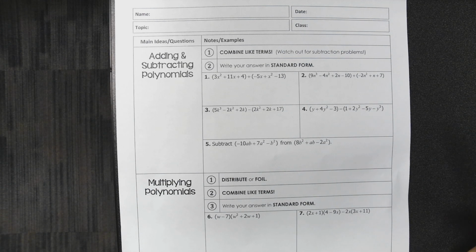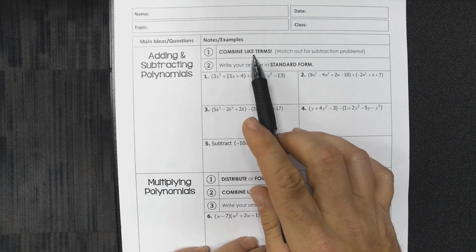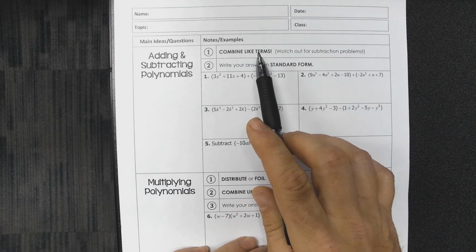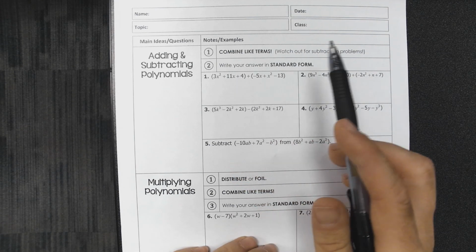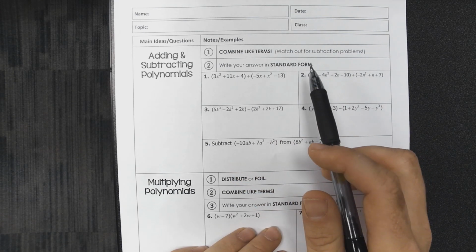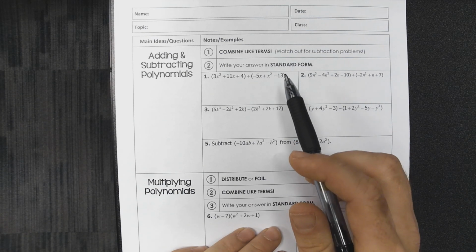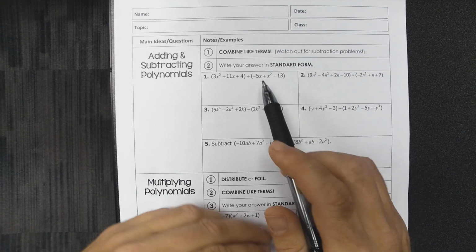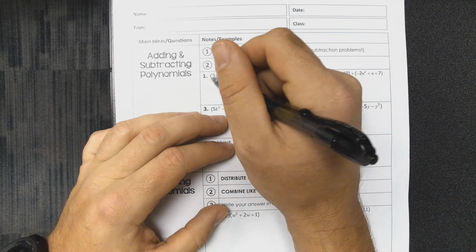started. So last class we began introducing polynomials. What we're going to look at now is adding, subtracting, multiplying, and dividing polynomials. Now for adding and subtracting polynomials, you need to combine like terms. So I can only combine x squareds with other x squareds. I can only combine x terms with other x terms, so on and so forth. And you want to write your answers in standard form. If you look back in your notes from last class, standard form is that descending order. So here we're going to add these two polynomials together.